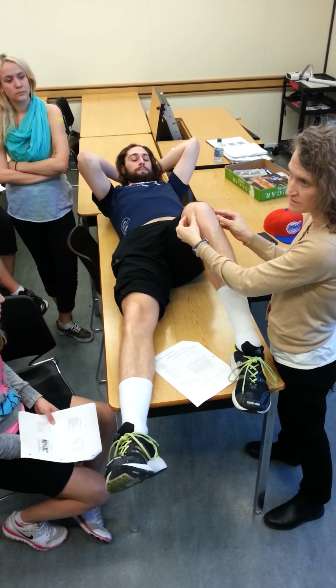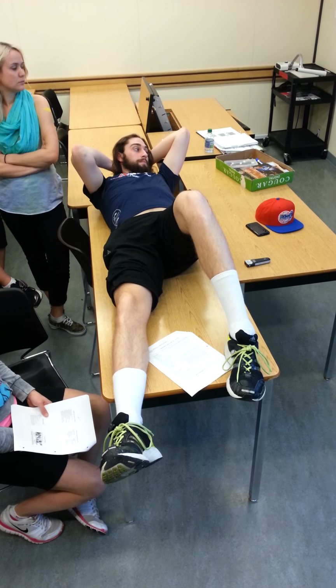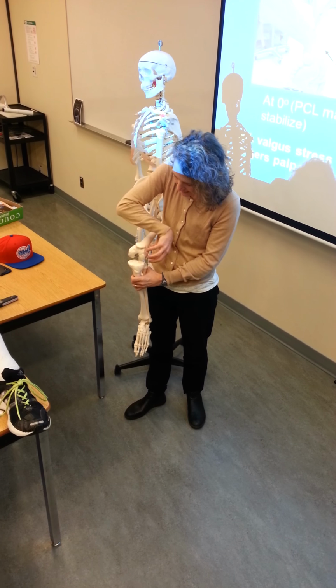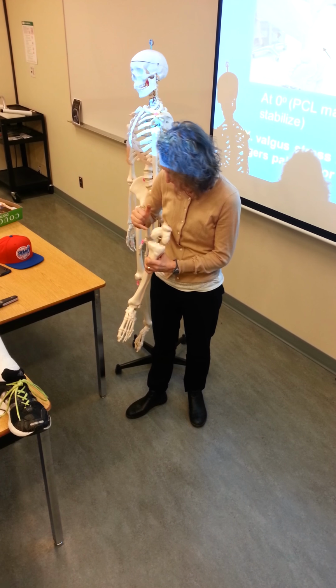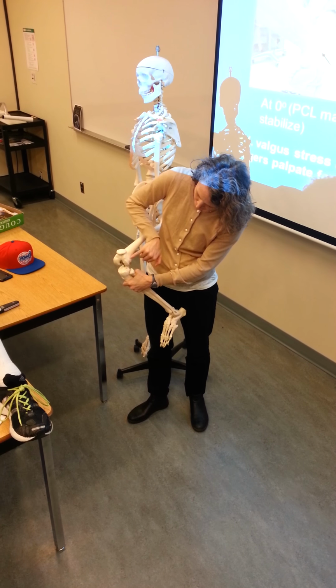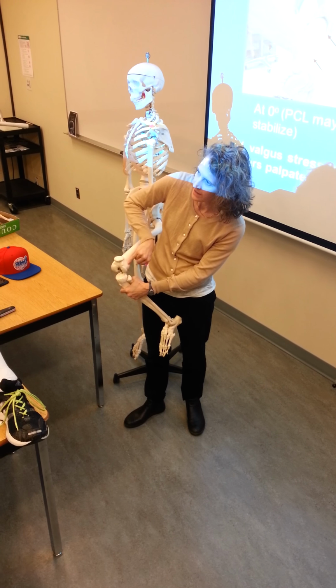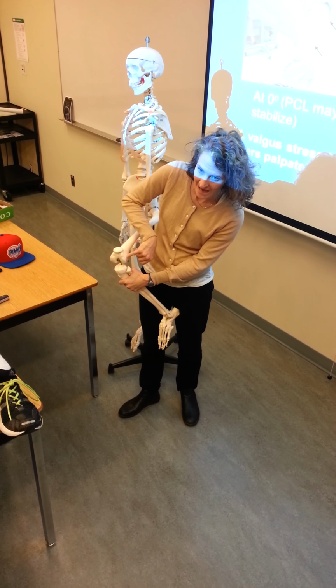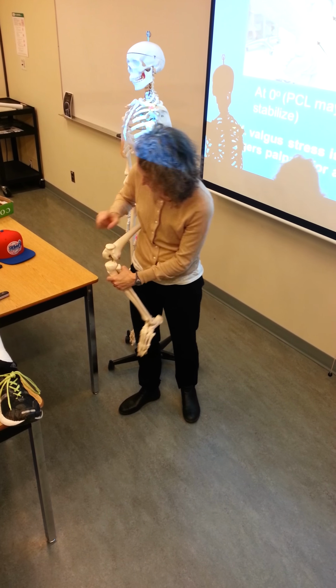So I should be able to palpate at least the femur, so the condyles of the femur. And if you look at Carl here, I've got like big knobby condyles. I've got the lateral on this side, medial, and then the epicondyle is the bony bump that sticks up from the condyle that receives that ligament attachment. So that would be the lateral epicondyle.